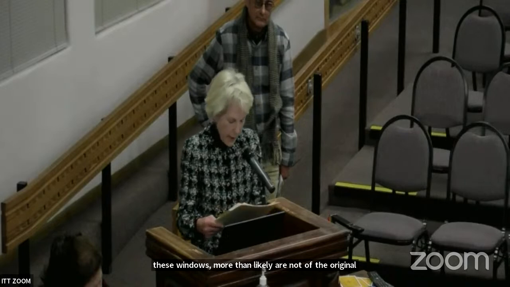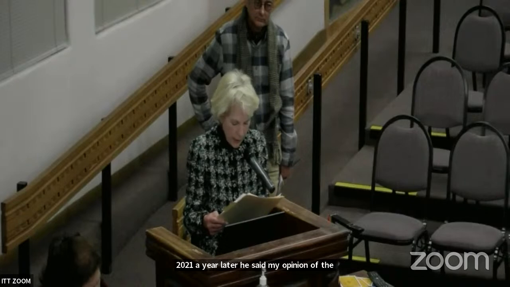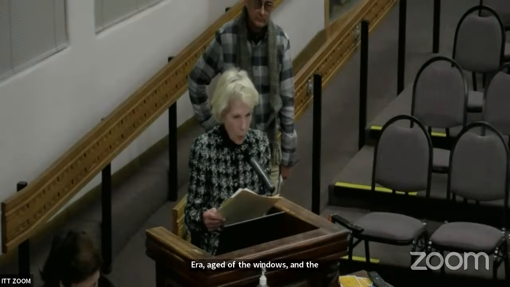His overall assessment in September of 2020 was: my professional opinion that these windows more than likely are not of the original house. They should be replaced in size of openings of windows of that era. Then on August 19 of 2021, a year later, he said: my opinion of the era, age of the windows, and the windows being rotted so badly that they have caused damage to the adobe, all windows should be replaced.